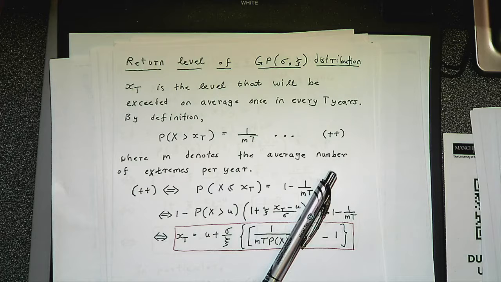In definition 1, there's only one extreme value every year. But in definition 2, anything that goes above the threshold is an extreme value. So suppose you have m extremes every year. Over capital T years, you will have m times T extremes.